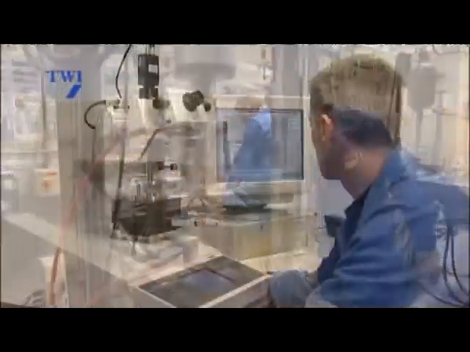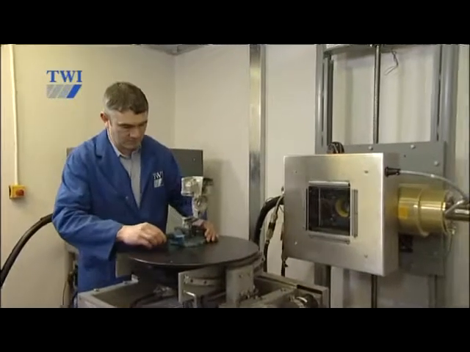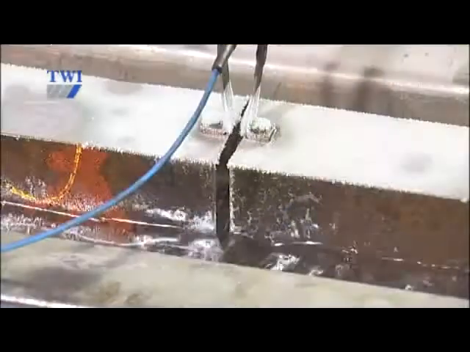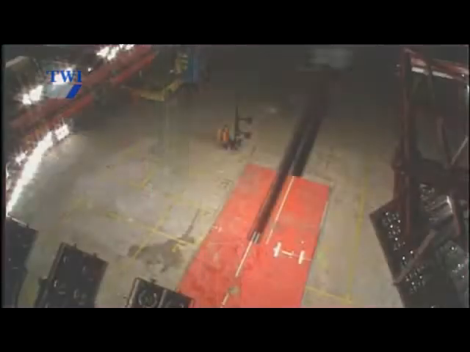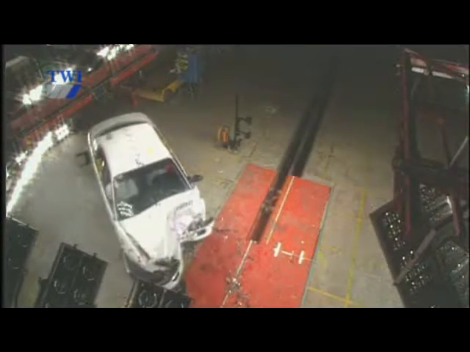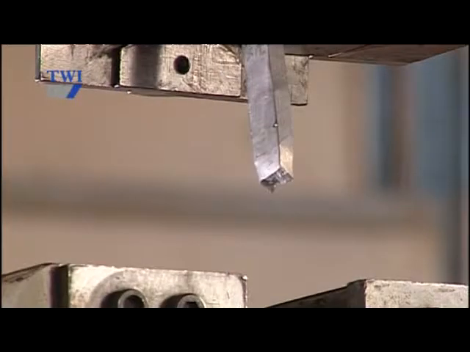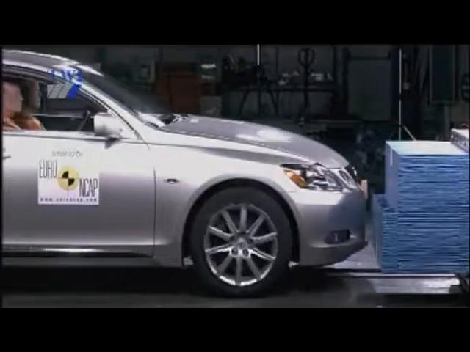Testing, testing. Materials testing and structural testing. Destructive or non-destructive? The difference is clear-cut. Destructive testing leaves you without a serviceable component or test specimen once the testing is over. The Sharpie test, the bend test, the tensile test, this chassis box section, this pipe section, and this car.